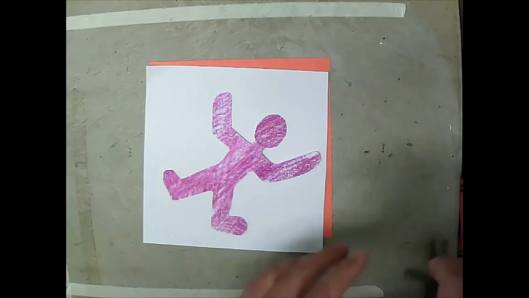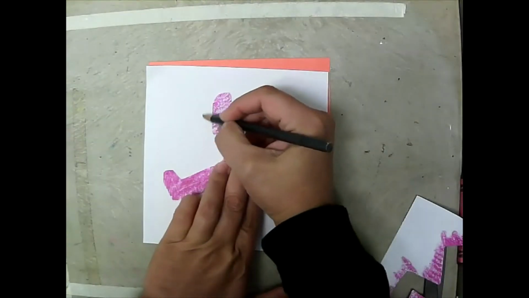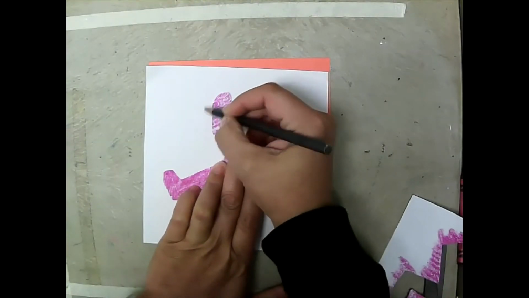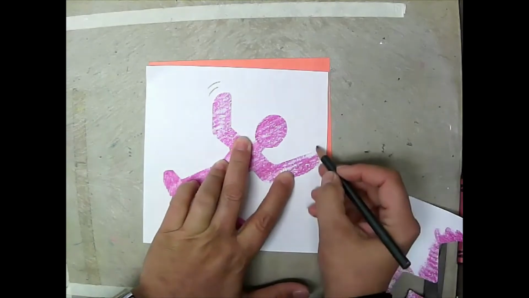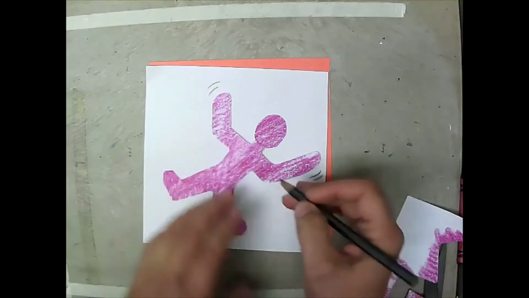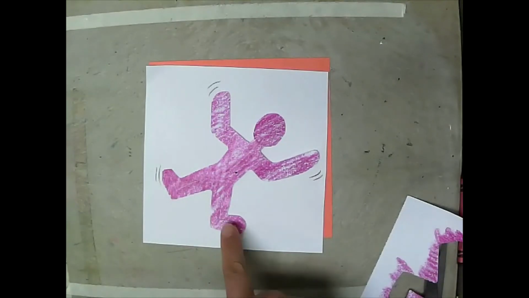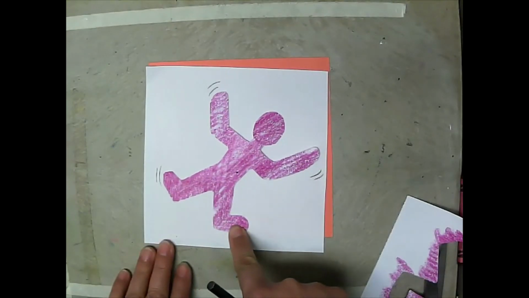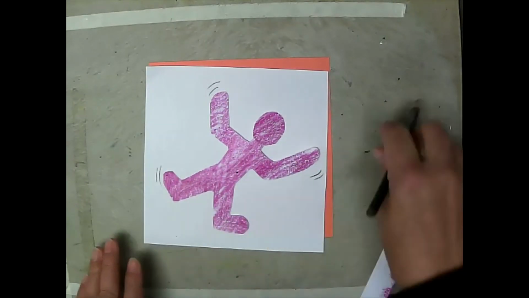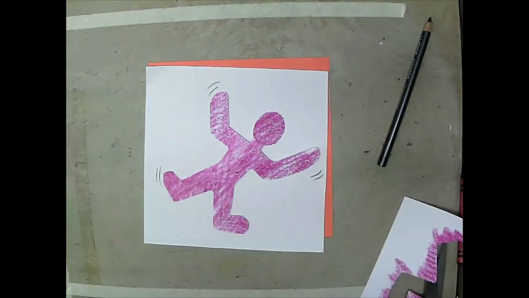And if you want to add the suggestion of movement, like this arm just went up, and that arm and this leg just went out and up, and this leg is staying still, right? So we can't put movement lines there. But we could suggest movement with those lines that indicate motion.